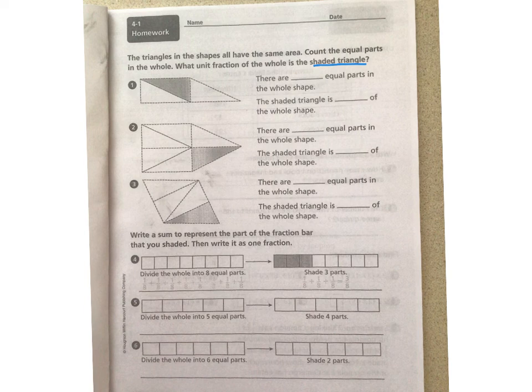So we're always going to be putting our shaded number. If this is my fraction, my shaded number goes on top, and then my total of parts goes on the bottom. That's a good way to remember it. So at the beginning, they're going to be asking us just to write the number of the parts in. So let's look at number 1.